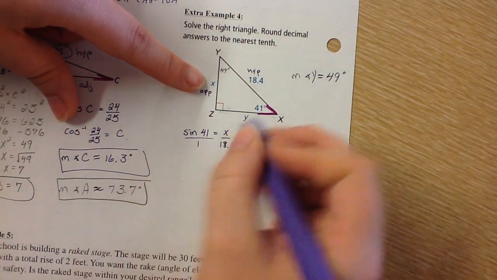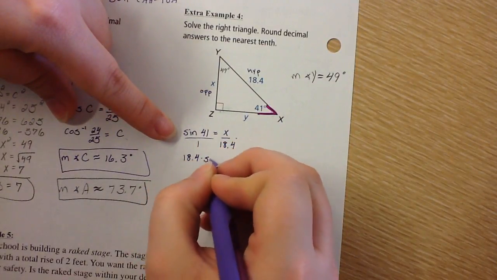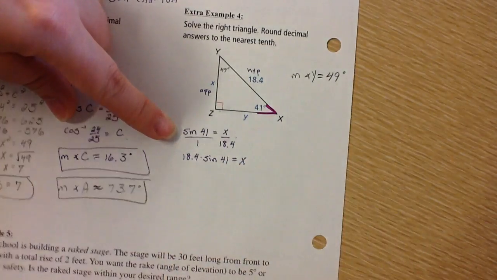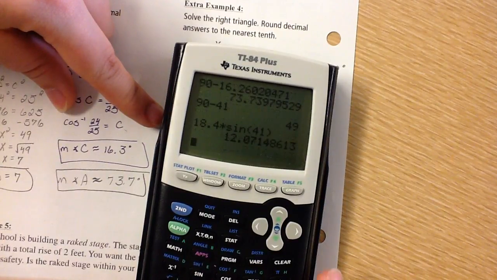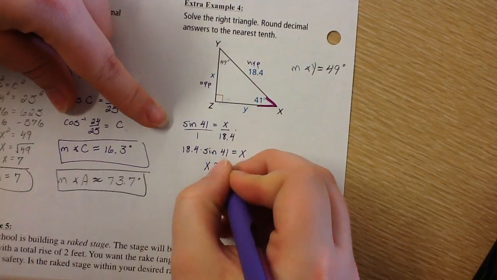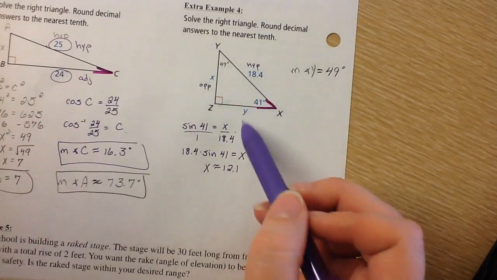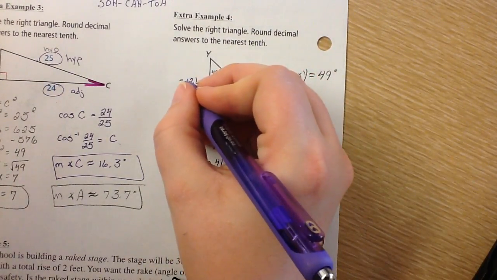Over 1. Let's do means extremes, so we'd have 18.4 times the sine of 41 equals X. So I take 18.4 times the sine of 41. We get 12.1. X is approximately 12.1. And again, this is units, because it's that length. So this one is approximately 12.1. Put it in the picture.